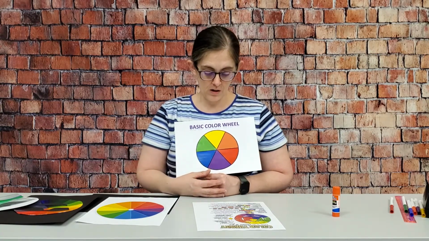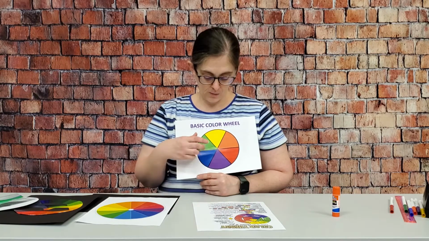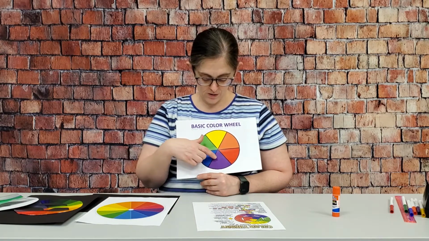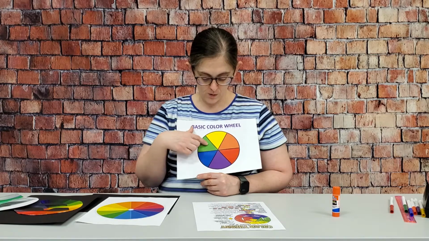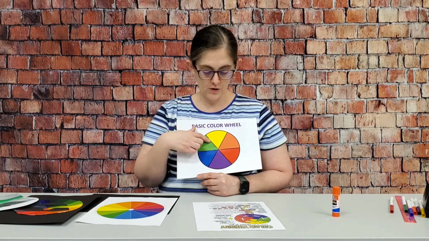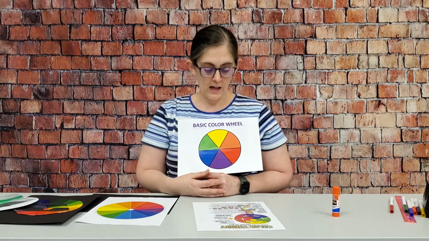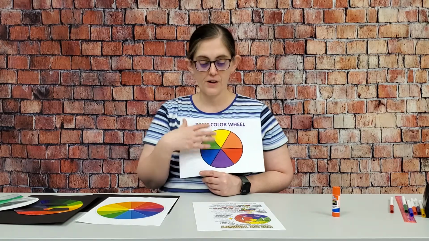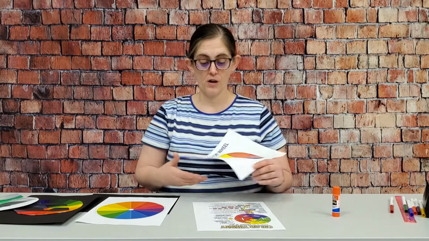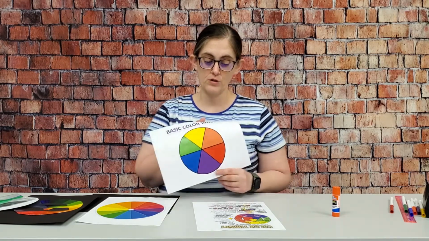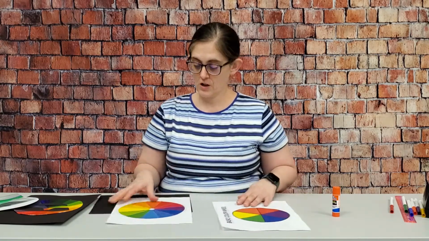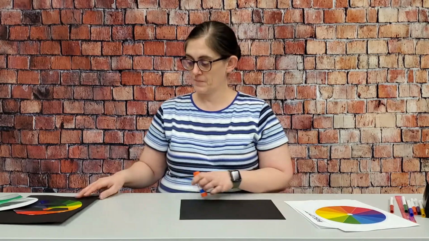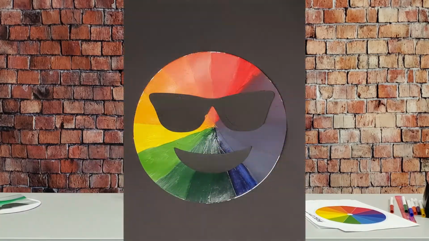To make the rainbow, you just start with the purple and go around your color wheel, and you can make a rainbow. Color is a very important element of art, and when you use color, you're creating a color scheme. So today we're going to do a color wheel, and this is the one that I did.